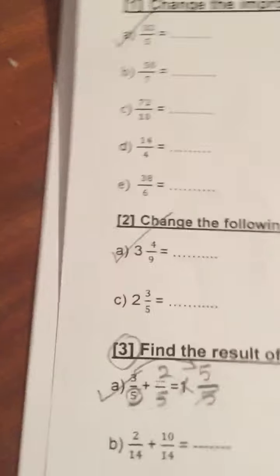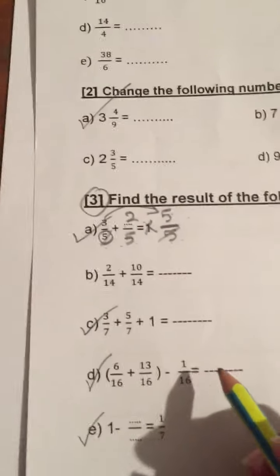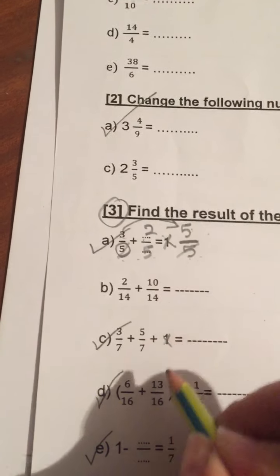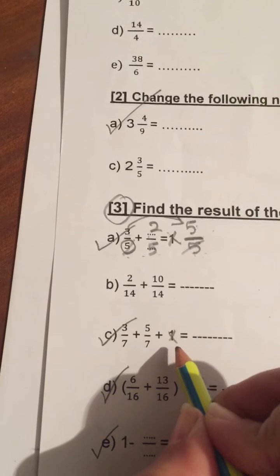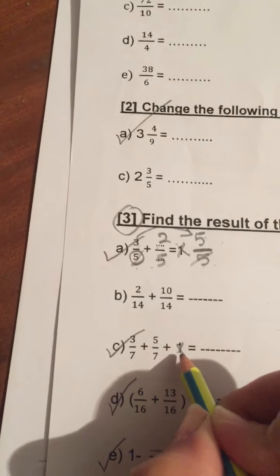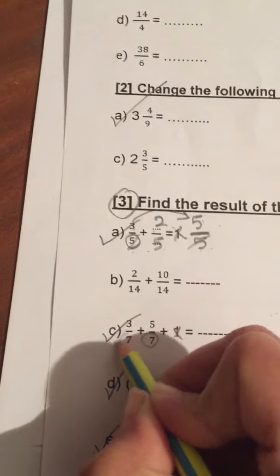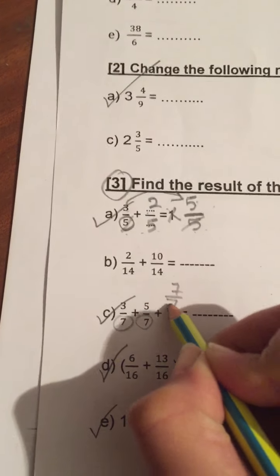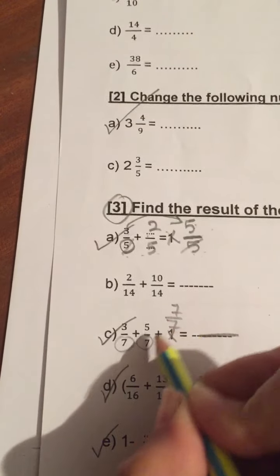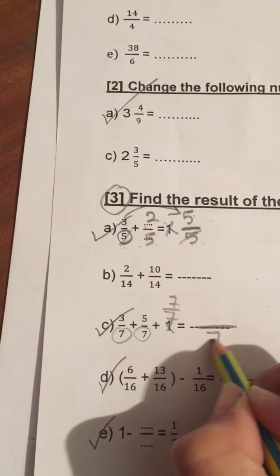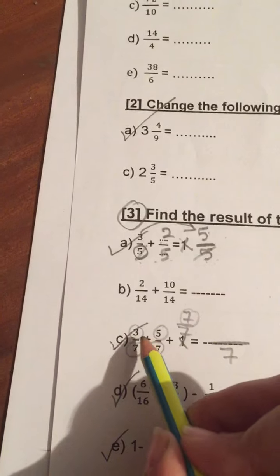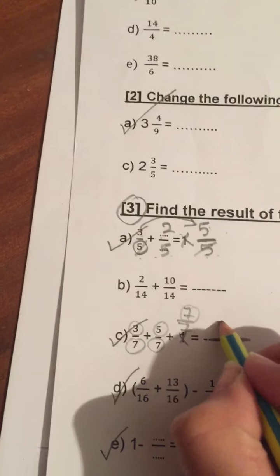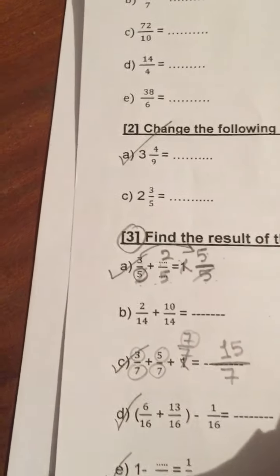The same example here. I have 1. So I'll change this one. Changing this one depends on the denominators of the other fractions. So I'm going to change 1 into, yes, 7 over 7. So now the denominators are the same. So put 7 in the denominator and let's add 3 plus 5 plus 7. 3 plus 5, 8. 8 plus 7, 15.